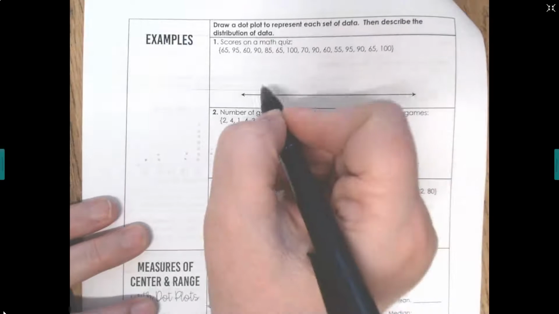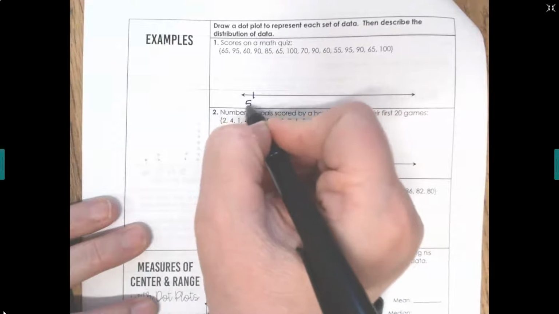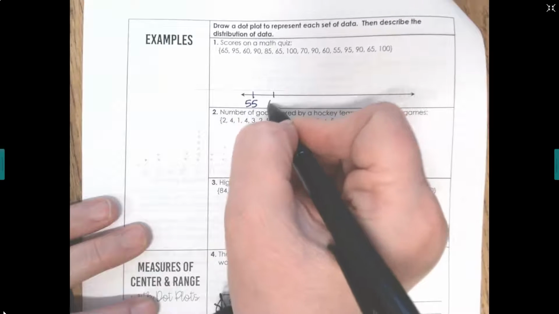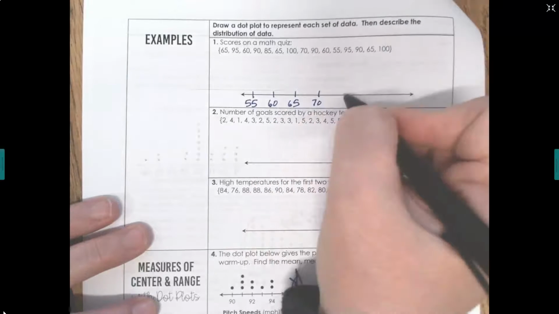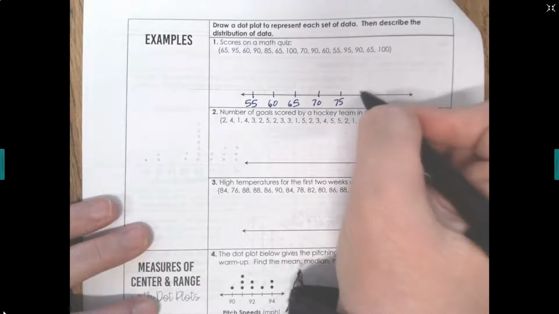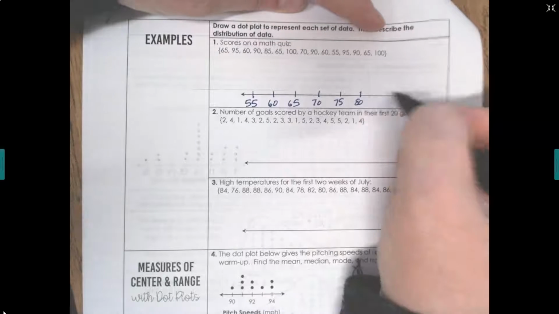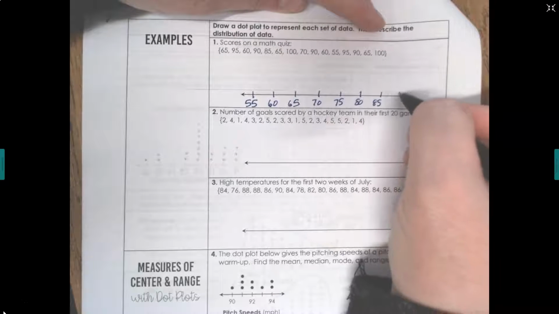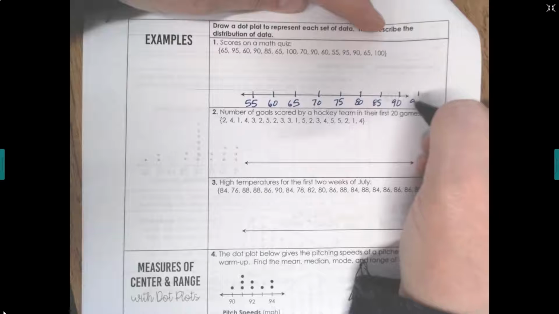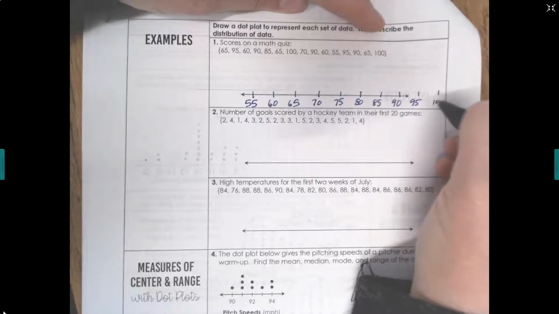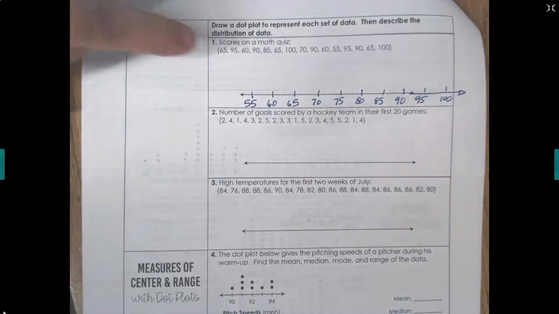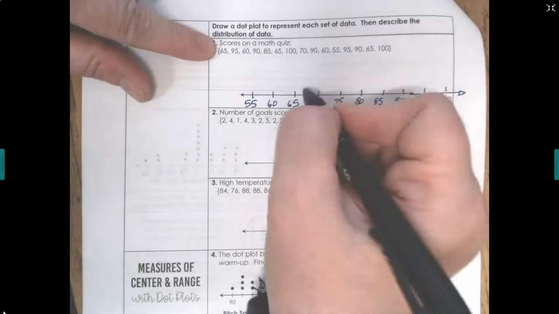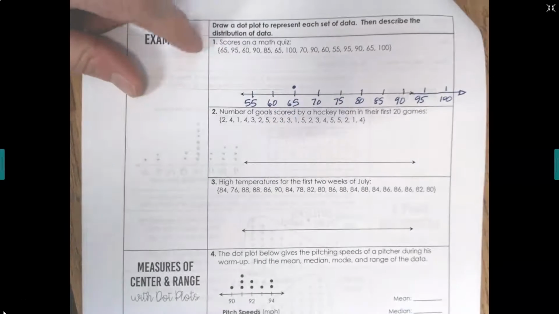Okay, so I'm going to help you with your scale. I'm going to count by fives: 55, 60, 65, 70, 75, 80, I might be going a little too wide, 85, 90, 95, 100. Okay, so there's where we're going to put our dots, and then once we've got our scale, we just go above each dot and we make our points. So go ahead and pause the video and put your points on.